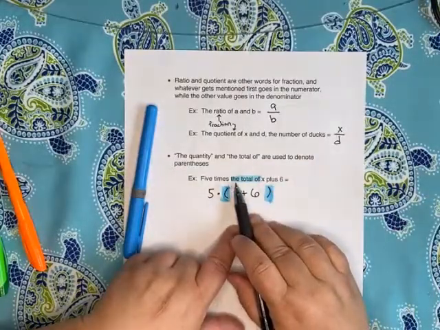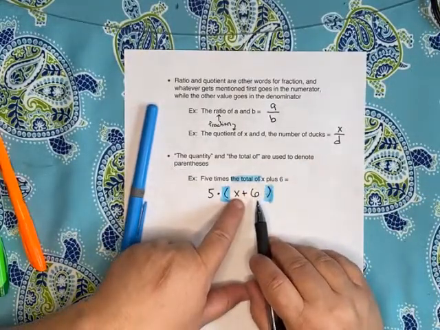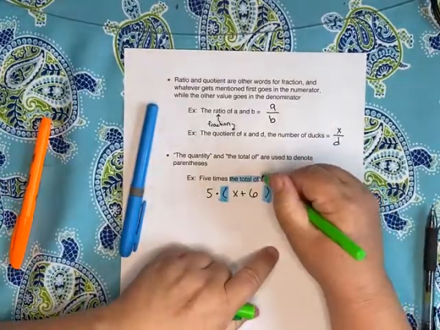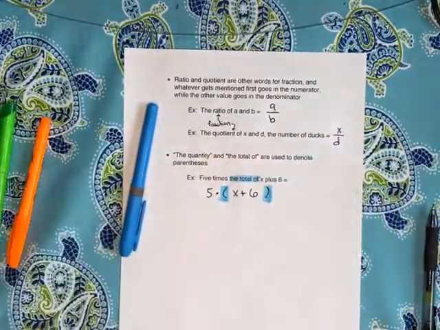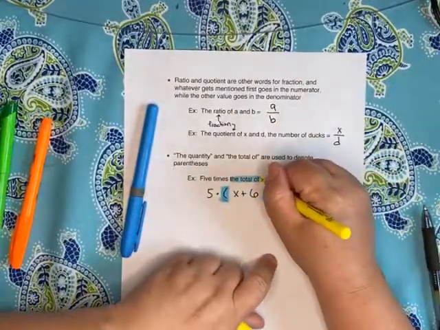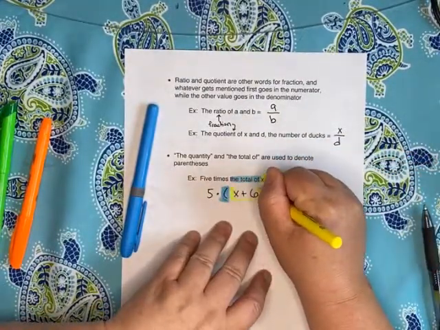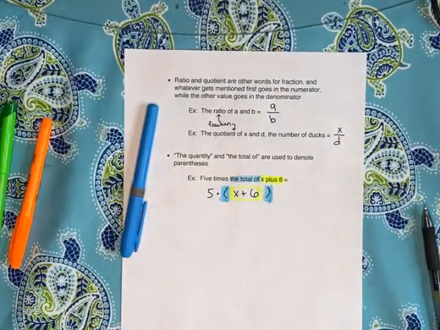So whatever comes after the total of goes inside the parentheses. I should use yellow, high contrast. This whole thing goes inside.